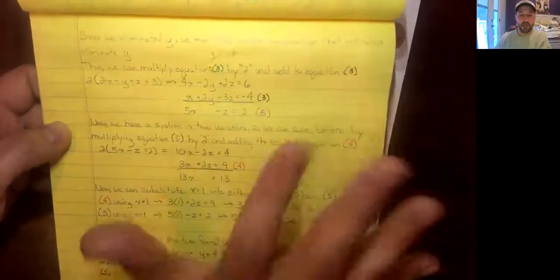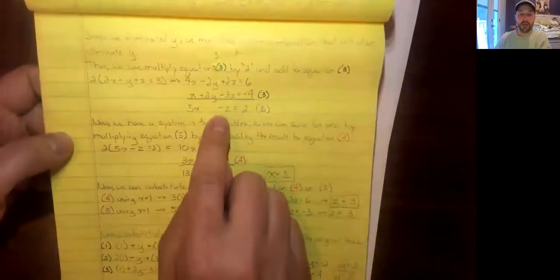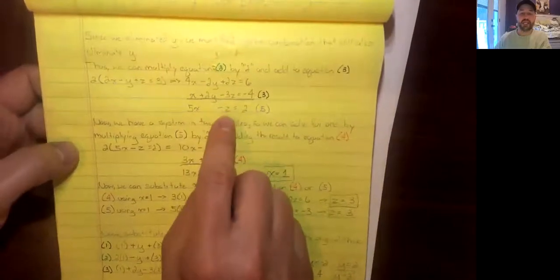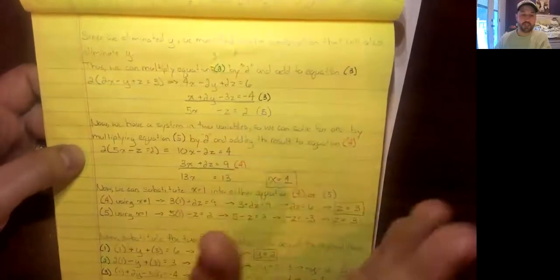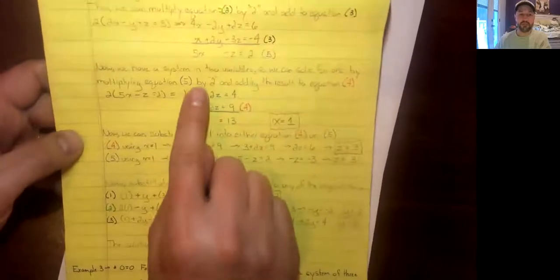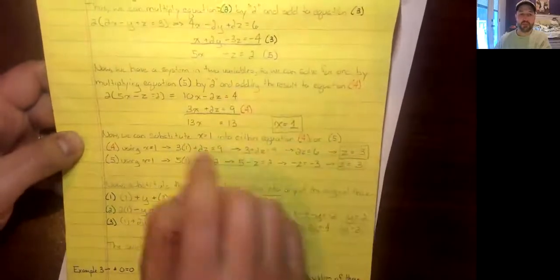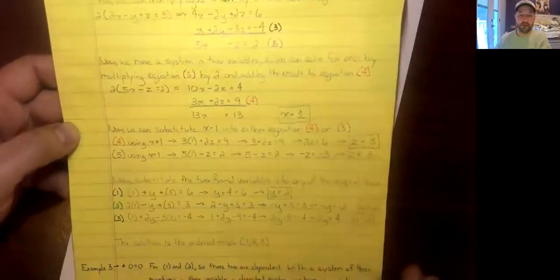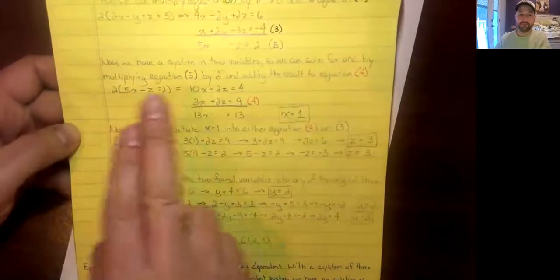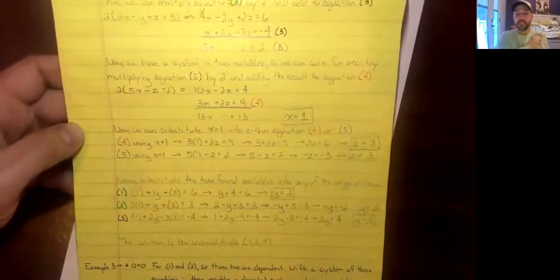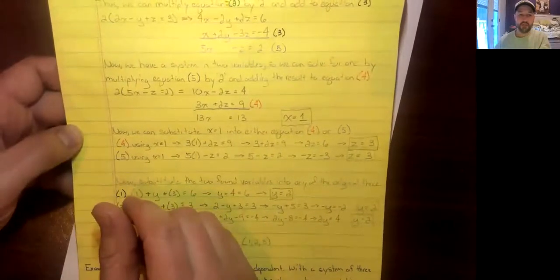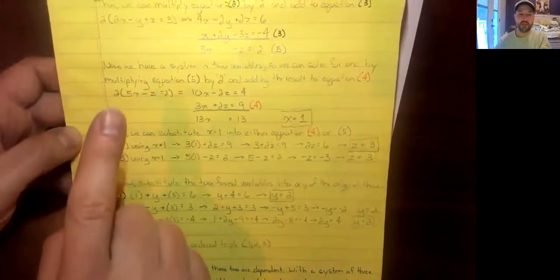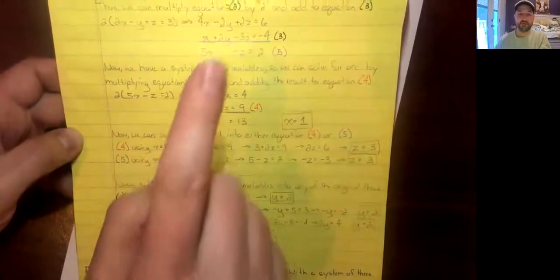I made equation 4 and equation 5 on my own. They both have an x and a z. Now I can look at those two and choose a variable to eliminate. So we have a system in 2 variables. I'm showing you my notes because you can pause this video and make sense of them. We can solve for one by multiplying equation 5 by 2 and adding the result to equation 4.